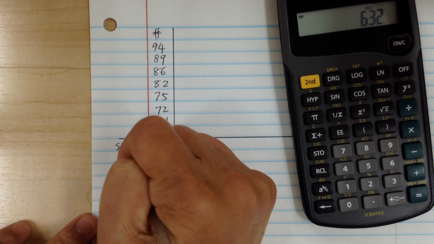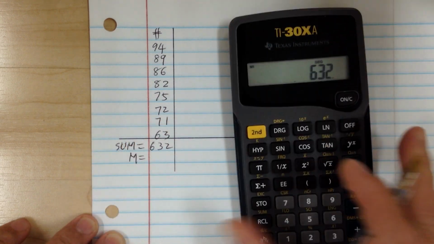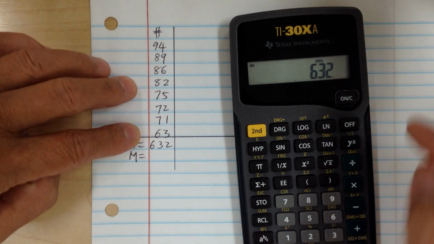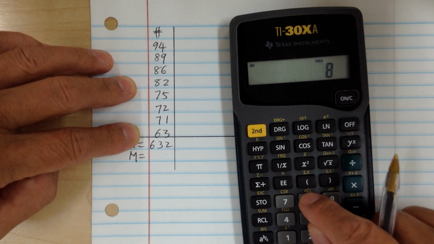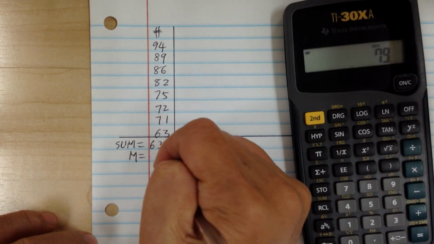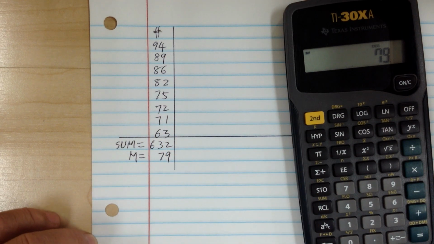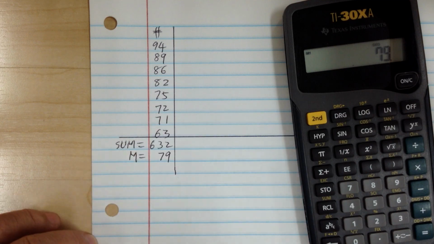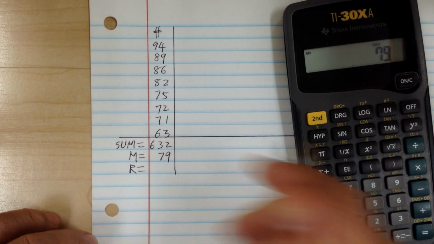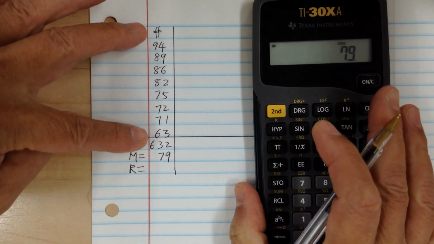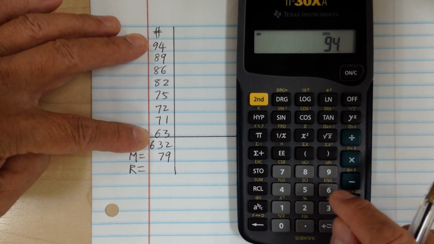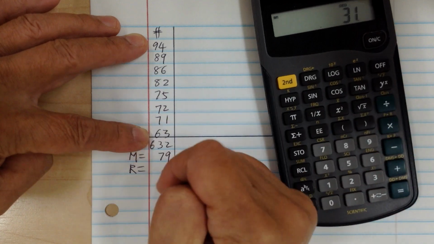Add all these numbers together, you get the sum, and then you're going to get the average. Average is the mean. So M is the mean, is the average. There are 8 numbers, so you have to divide by 8 to find the average. The average would be 79. While you're over here, you want to find the range. Even if it does not ask you for it, just do it anyway. The range is the difference between the highest and the lowest, so 94 minus 63 equals 31.